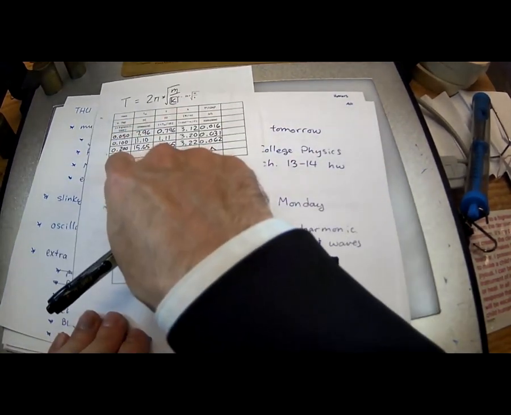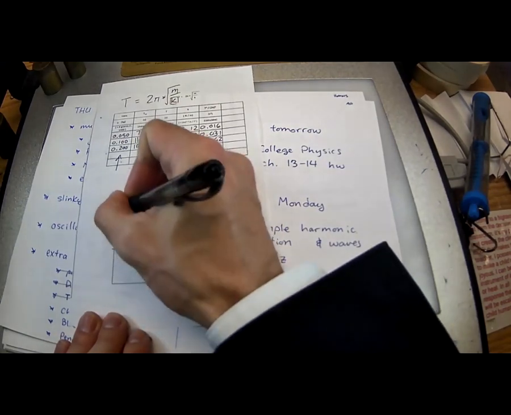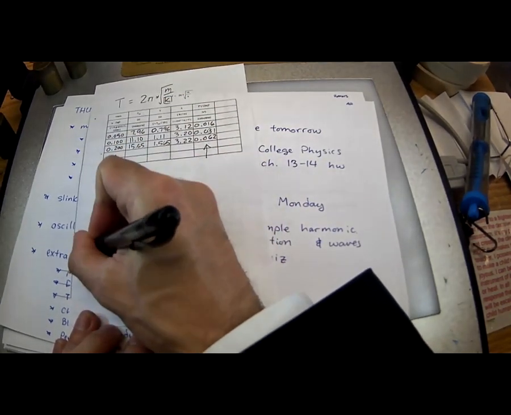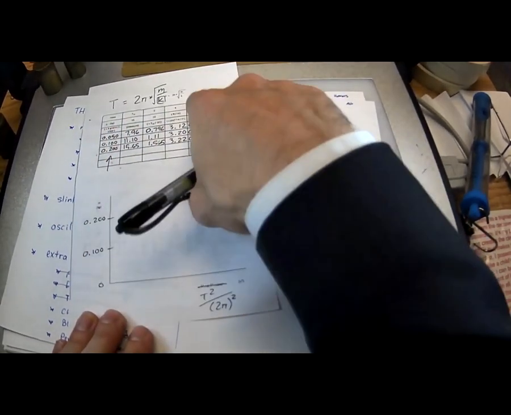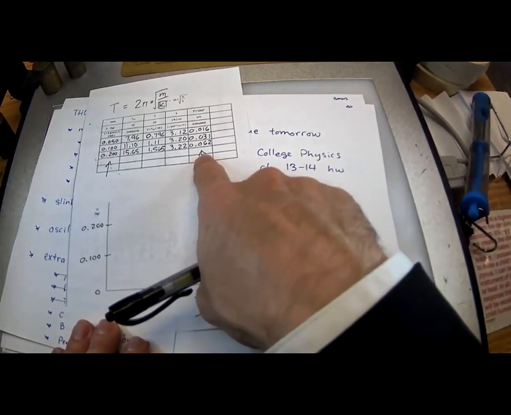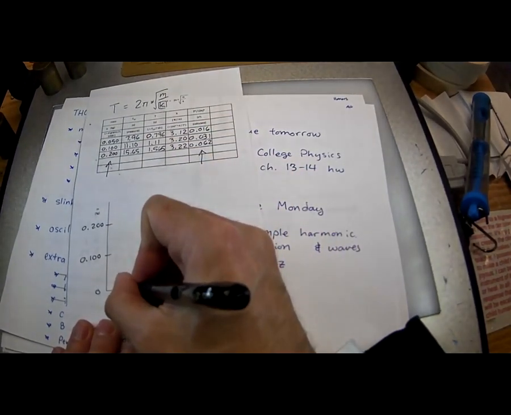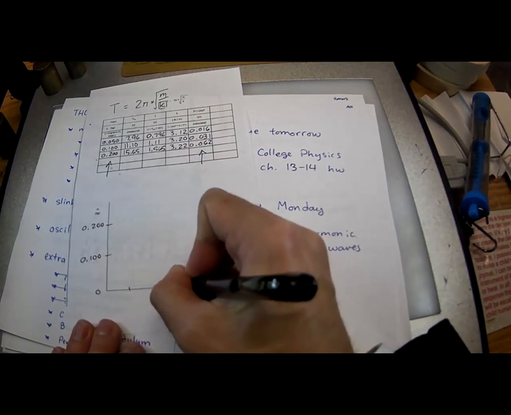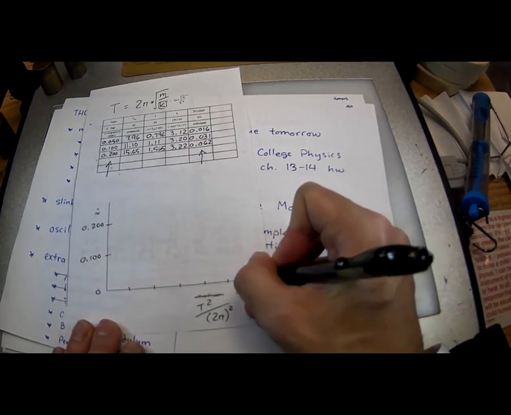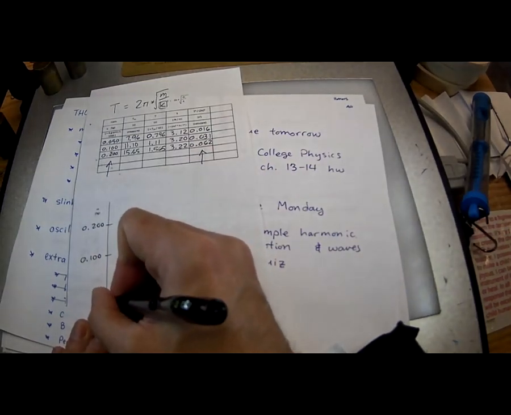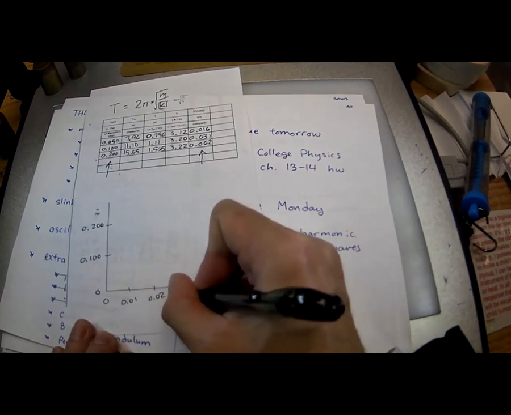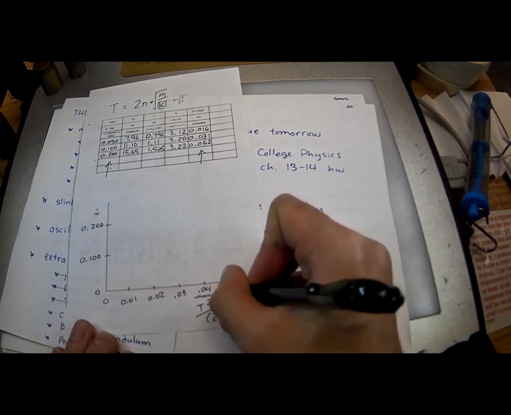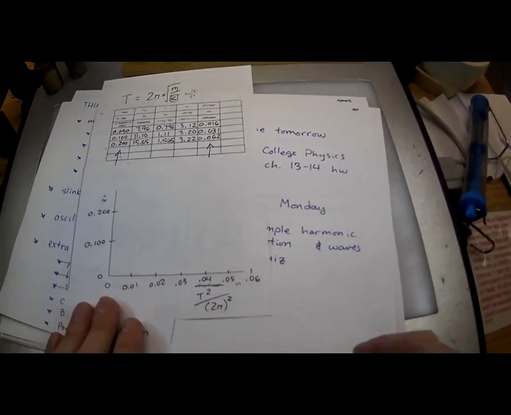For mass, we have to scale up to 200 grams. So let's go 100 grams, 200 grams, or in kilograms, 0, 0.1, 0.200. And then this weird abstract column goes up to 0.06. So let's go 1, 2, 3, 4, 5, 6, maybe something like that. So 0, 0.01, 0.02, 0.03, 0.04, 0.05, 0.06. It's a little bit tight, but it still fits on the paper.